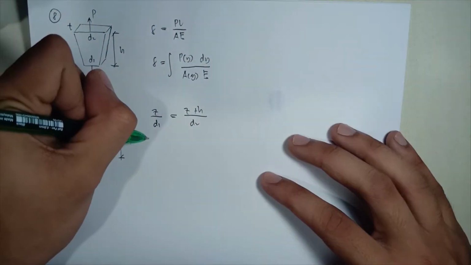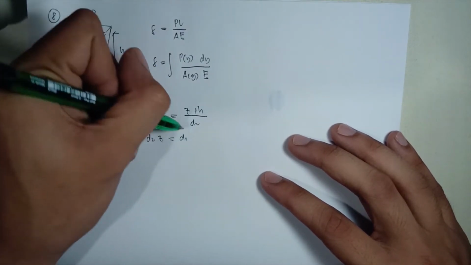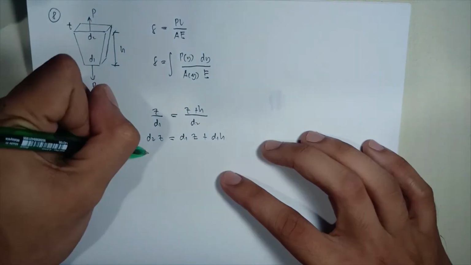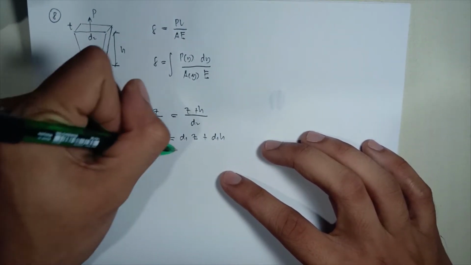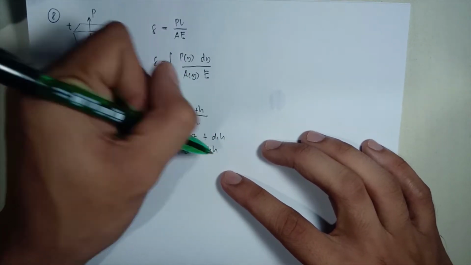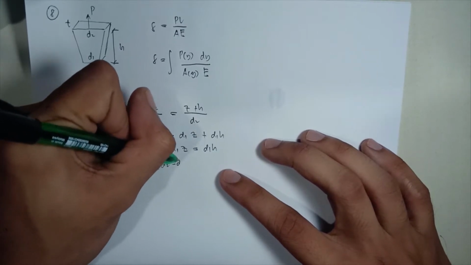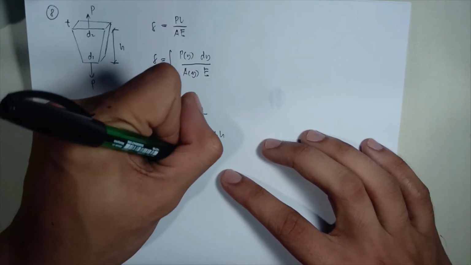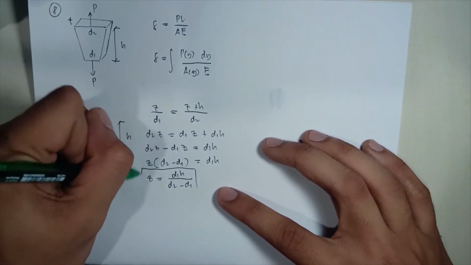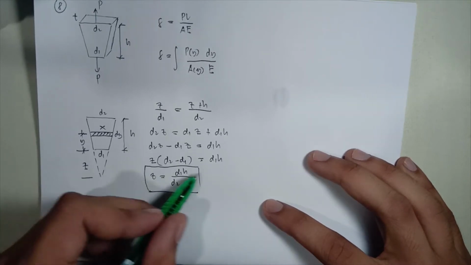Then simplify. Then ito rin yung value ng z in terms of these variables.